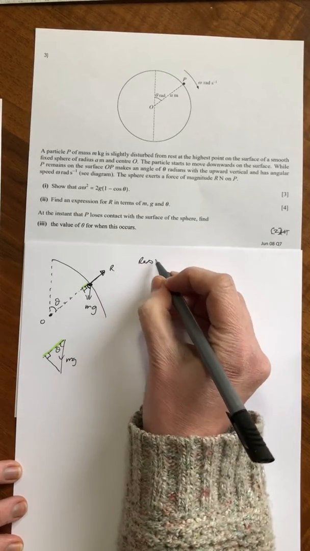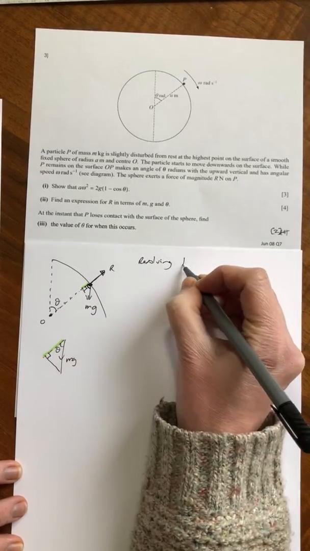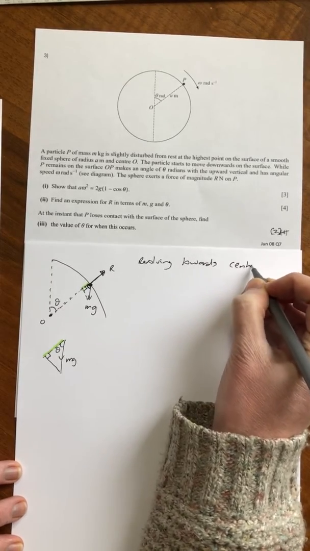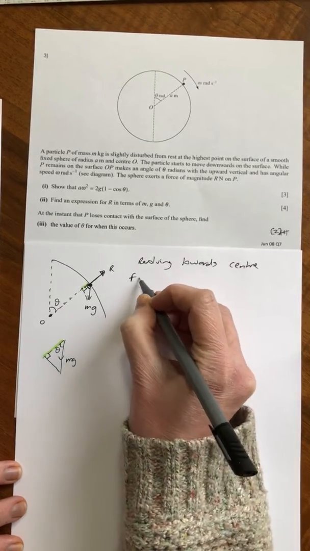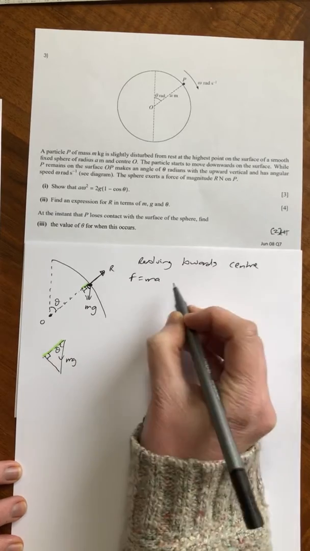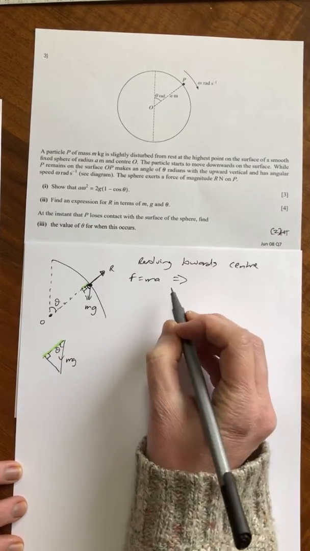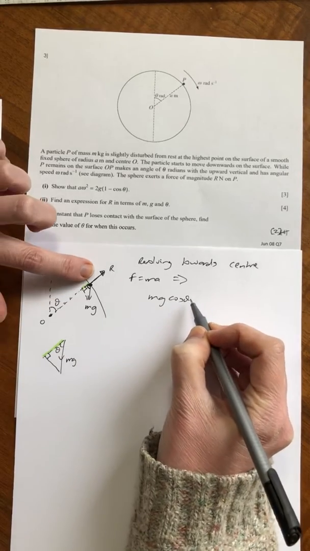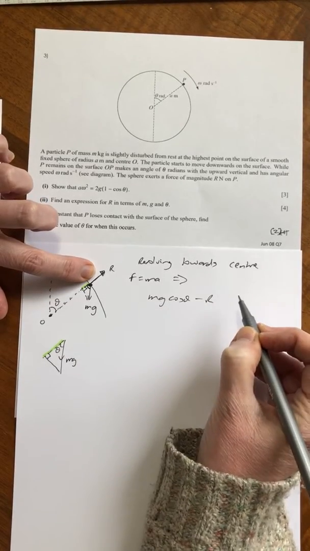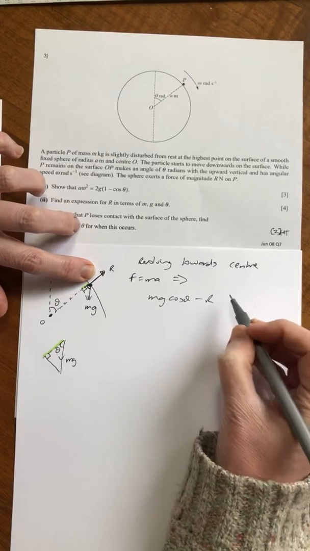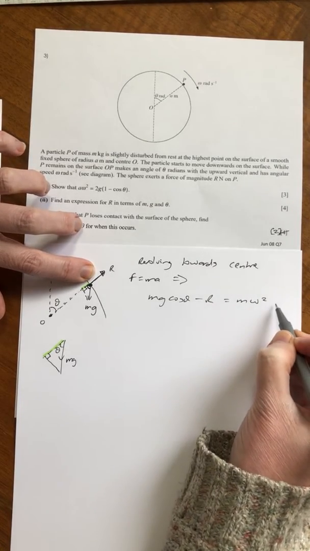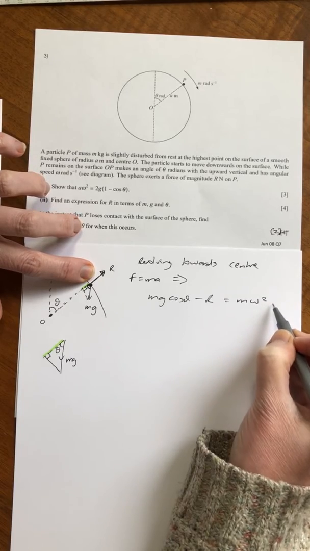So, of course, I've considered the energies. Now what I'm doing is resolving using F equals ma. I get mg, as I said, it's the cosine component. The R is going in the other direction, and that is equal to ma. And this time I'm going to use omega squared r.